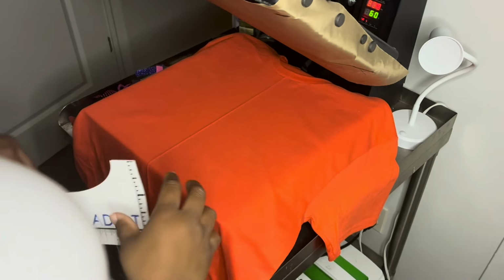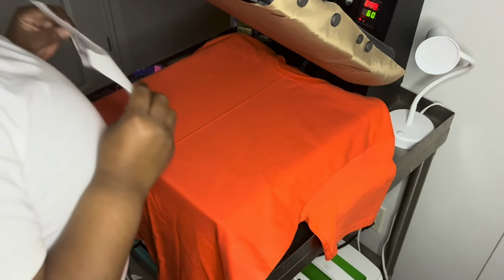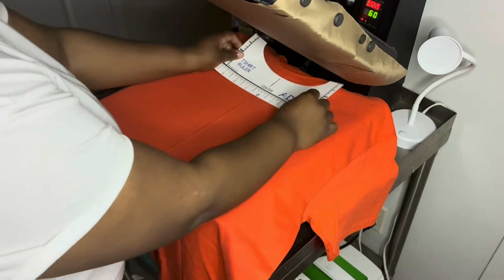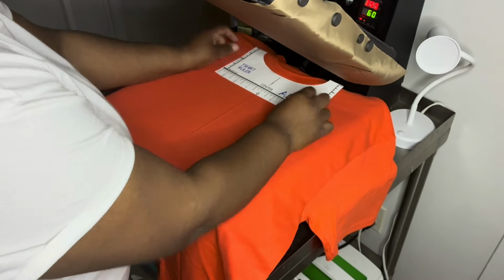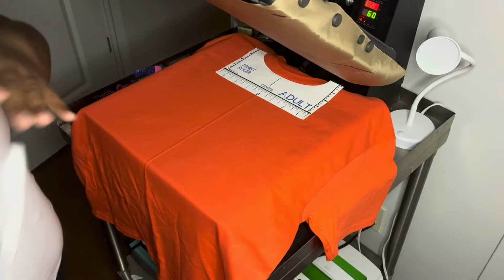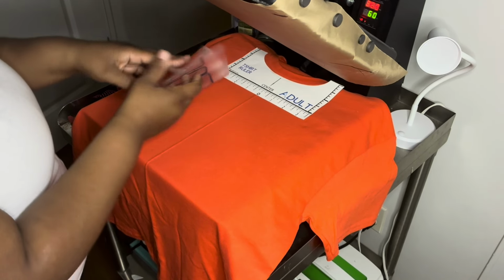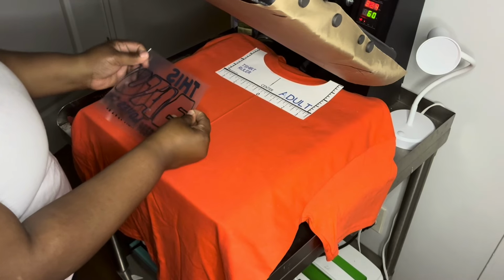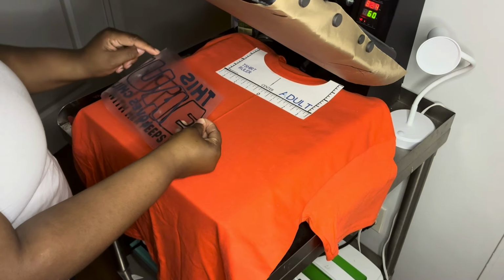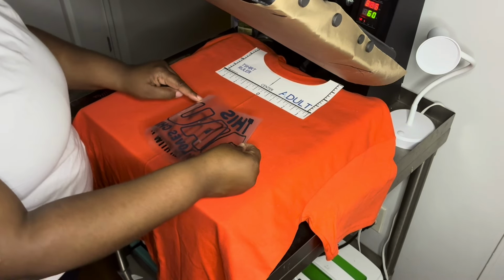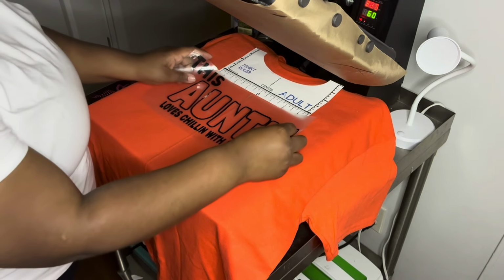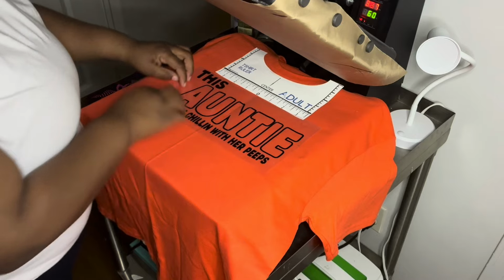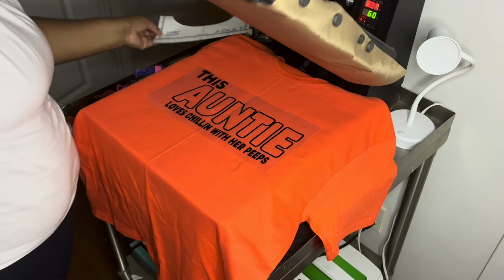All right, so now I'm going to show you how to set this up. So get your t-shirt ruler, have your center crease in your shirt. Get your t-shirt ruler, place it there. I'm going to then take the vinyl. I'm going to fold it in half, just to get the center line. Once I get that center line, I'm going to place the vinyl on the shirt. I'm going to press this down for like 10 seconds.